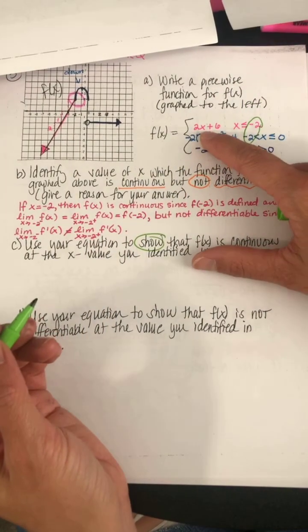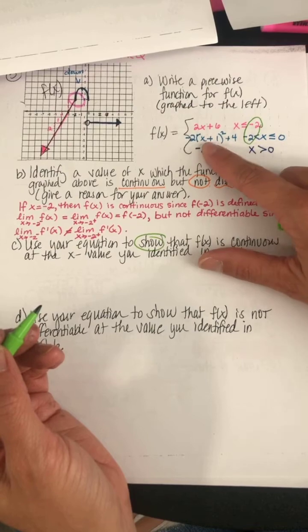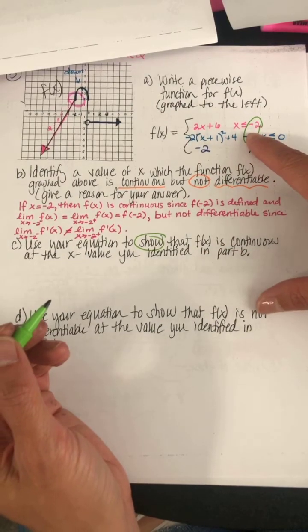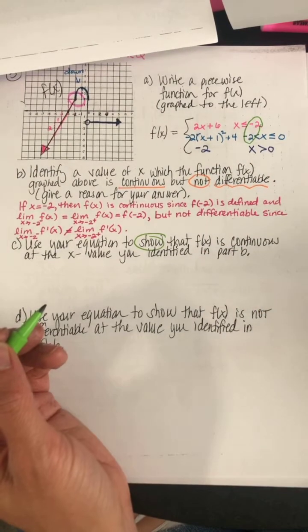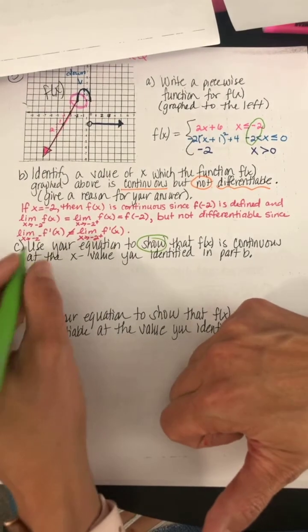Okay, so what we're going to do is set these 2 pieces of the equation equal, plug in that -2, and we're going to see that it's going to be equal to the same value on the left and right of that equal sign.